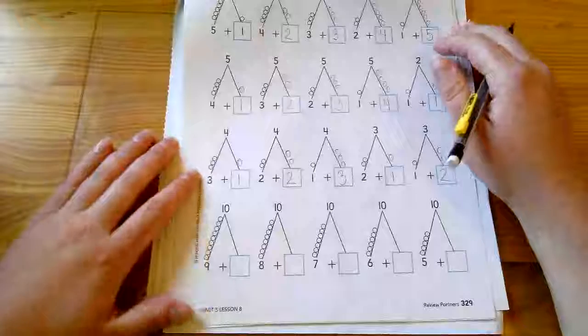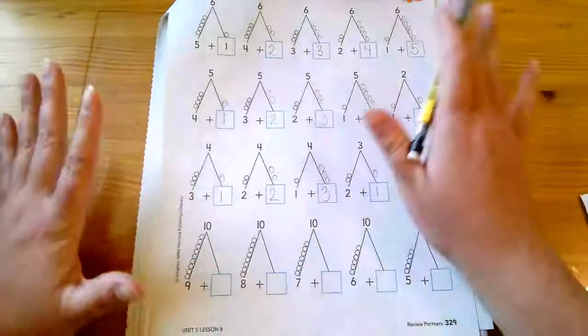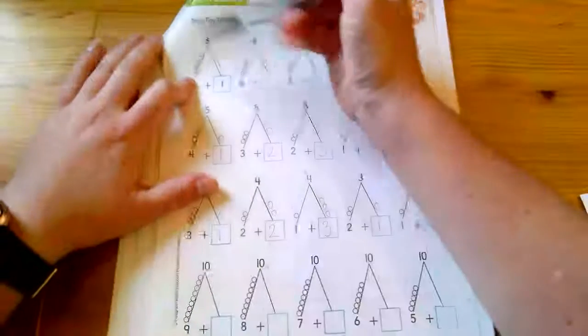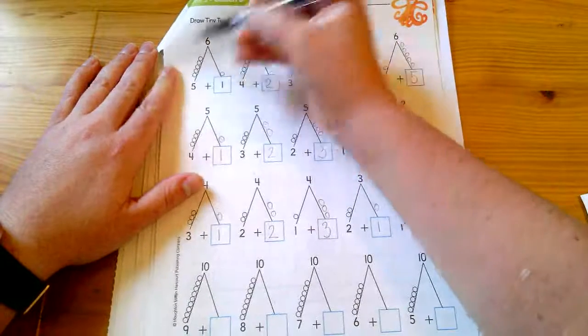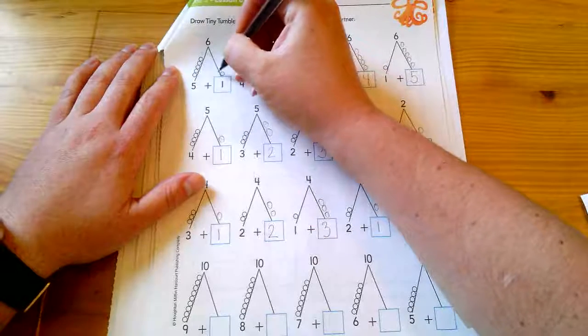A note for moms and dads. If counting on is too difficult for your child, they can count all of them. So for example, let's do the example one up here. Instead of saying 5, 6, they could say 1, 2, 3, 4, 5, and then start drawing 6.